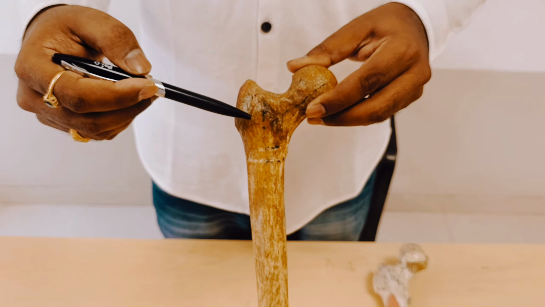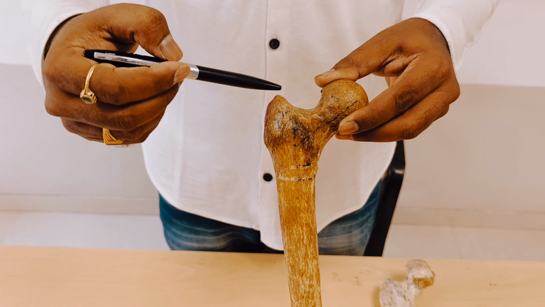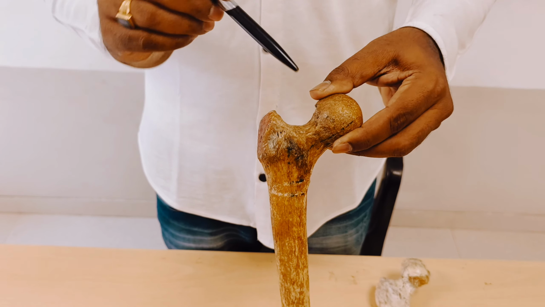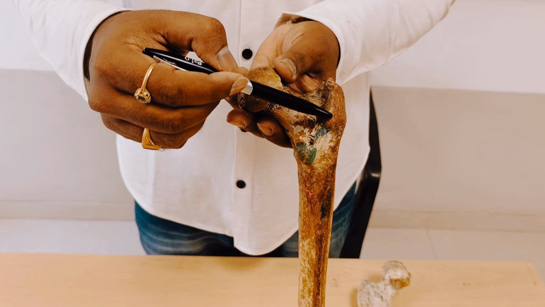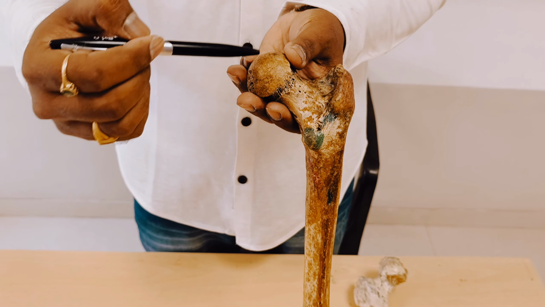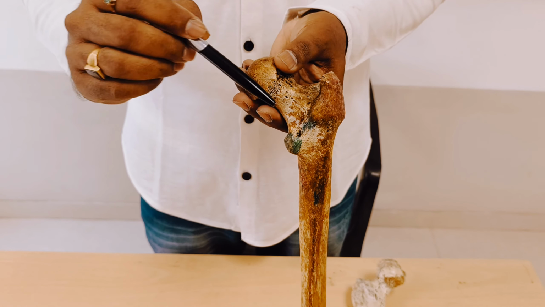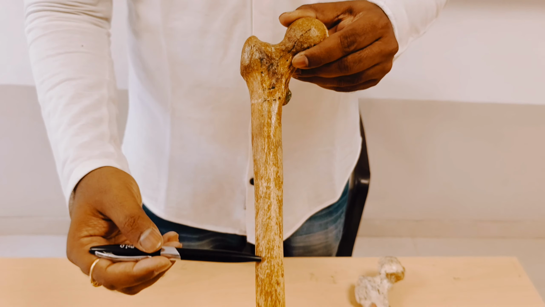So the upper end of the femur consists of the head, neck, greater trochanter and intertrochanteric line. Then I have told you about the intertrochanteric fossa, the intertrochanteric crest, and the lesser trochanter. So this is all about the upper end of the femur. Then going to the shaft of the femur.